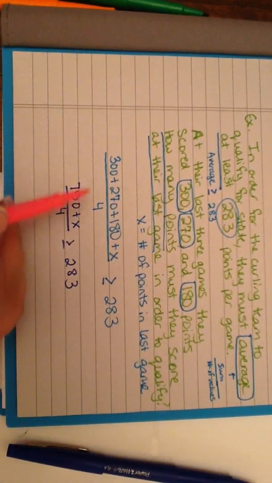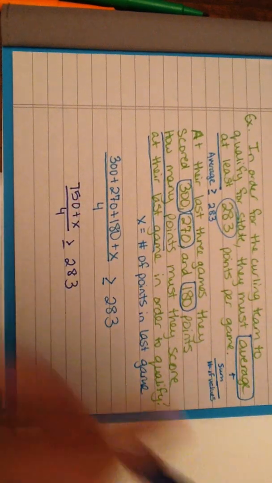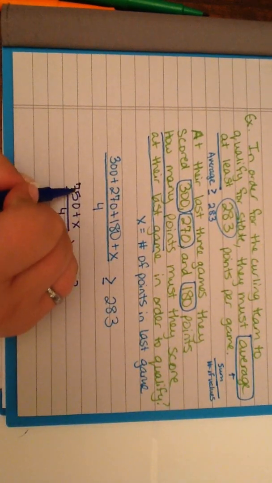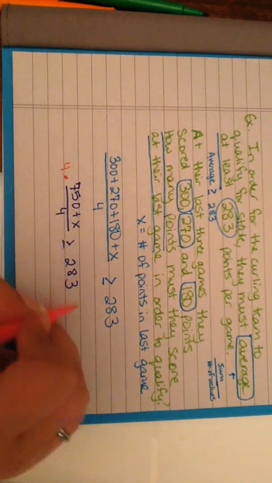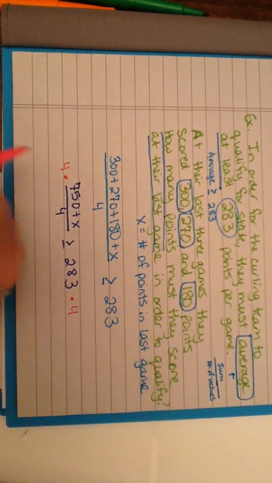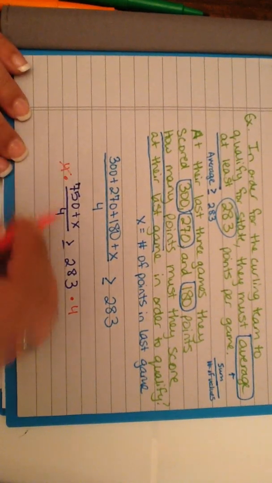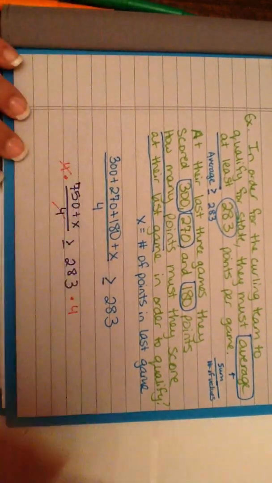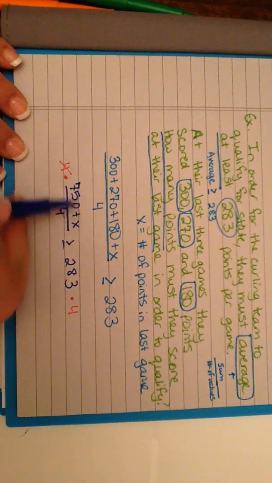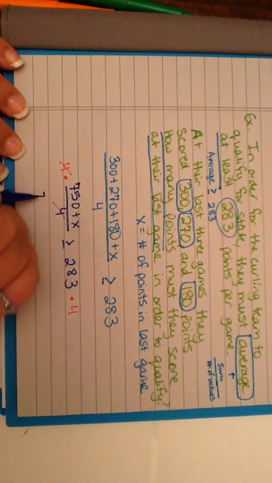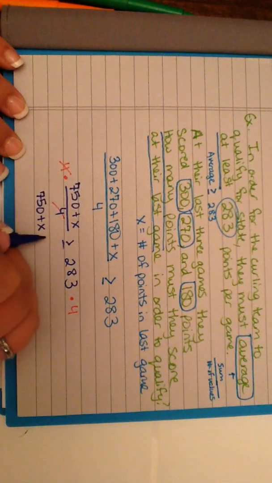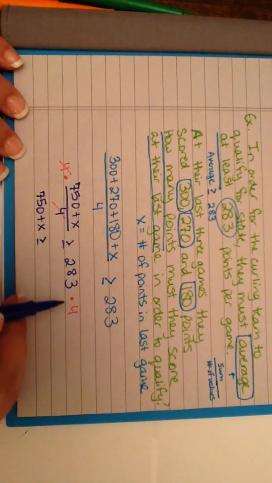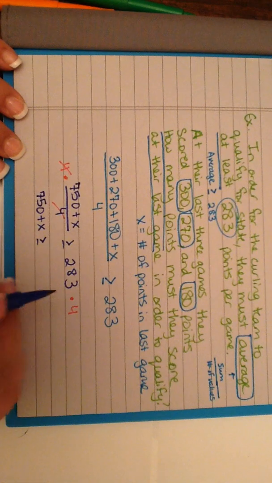I cannot subtract the 750 because it is being divided by 4. So the first thing I need to do is multiply both sides by 4. I multiplied this side by 4 just to cancel that denominator, so it goes away. So I do not multiply this numerator by 4. All that happens is that it made the 4 in the denominator go away. But on this side, I don't have a denominator to cancel, so I do multiply.